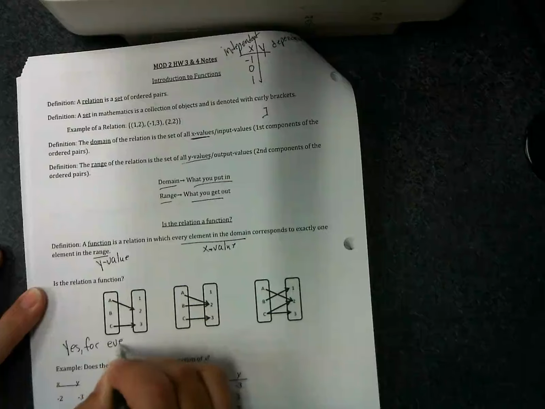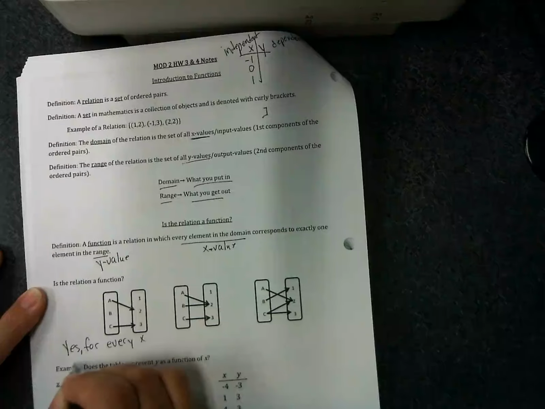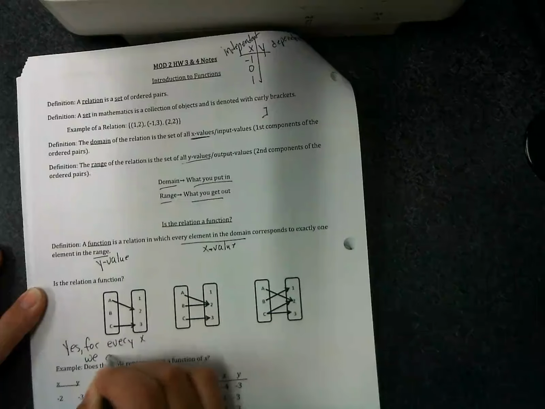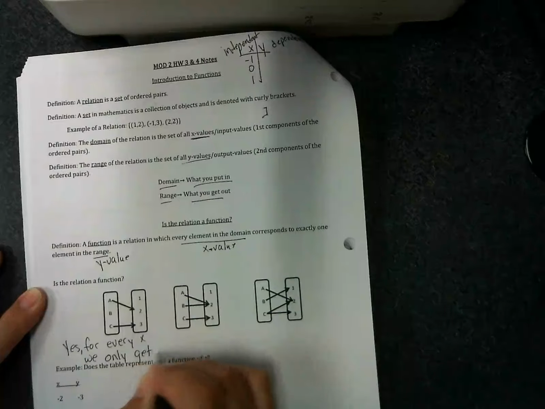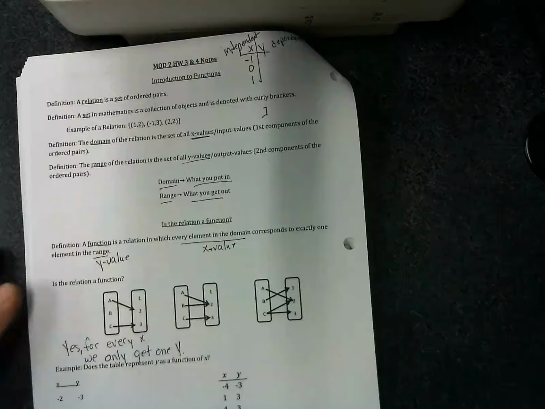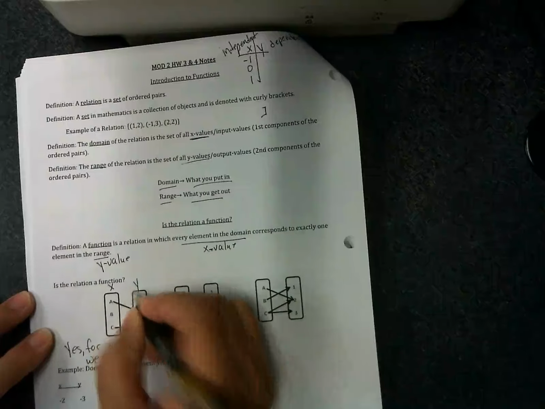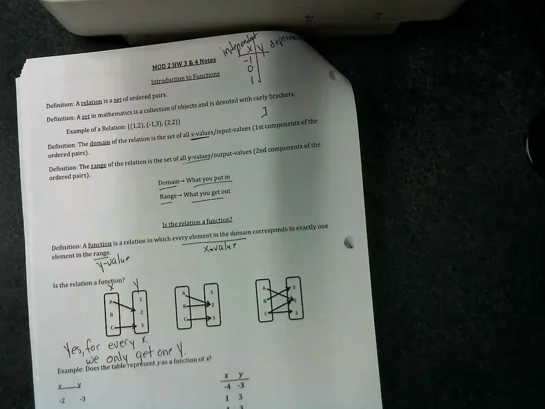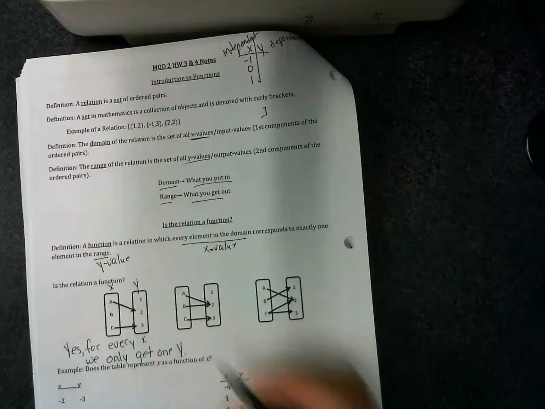For every x, we only get 1 y. Okay, so if these were all the x values and those are all the y values. Okay, so now here, for every x, do we only get 1 y? Yeah. So this one's a yes.